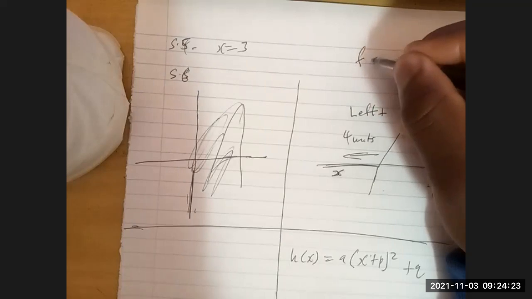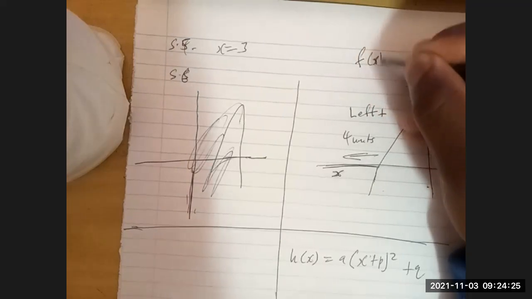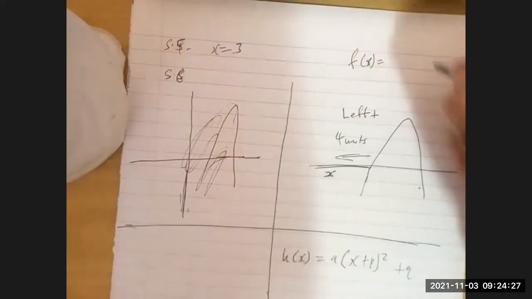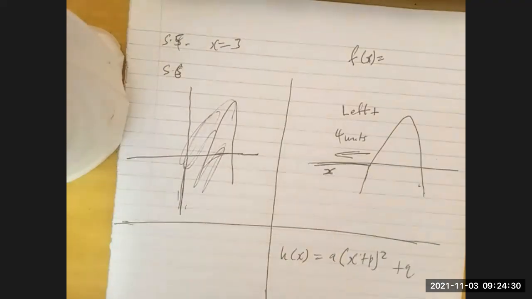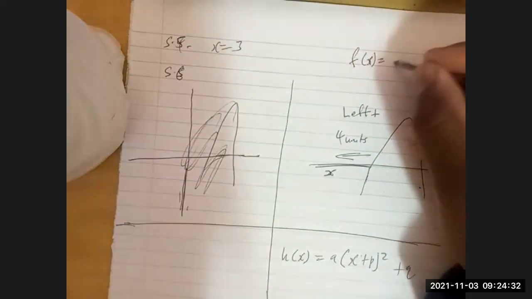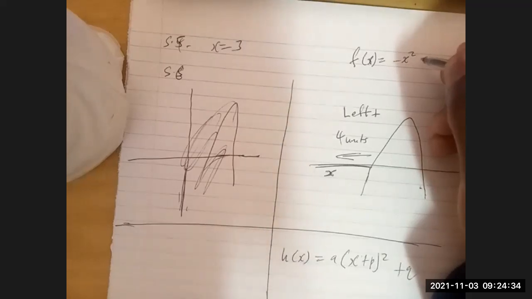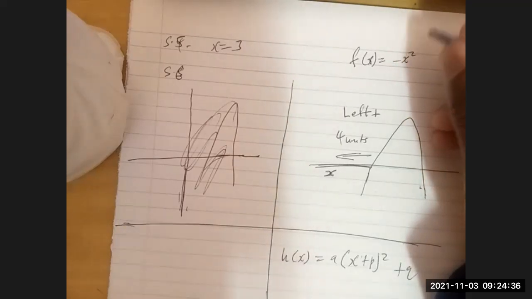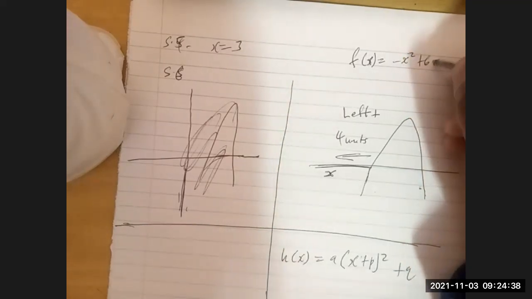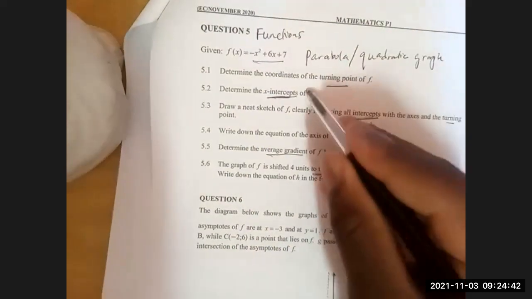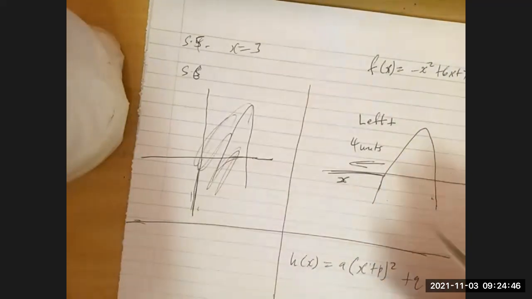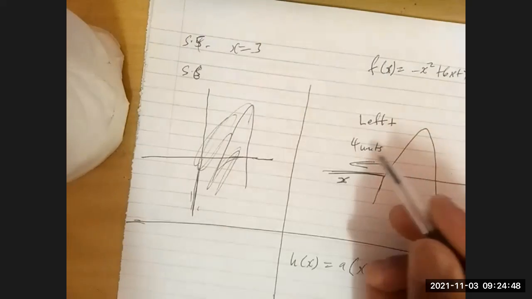f of x is equal to negative x squared plus 6x plus 7, right? This is where I'm getting it. This is where it is coming from. You see, this is the original x that you had. So now we are shifting it this side, right? We are shifting it to the left.